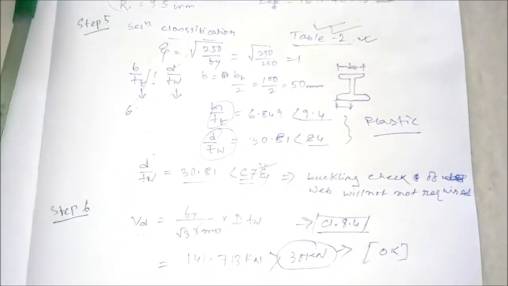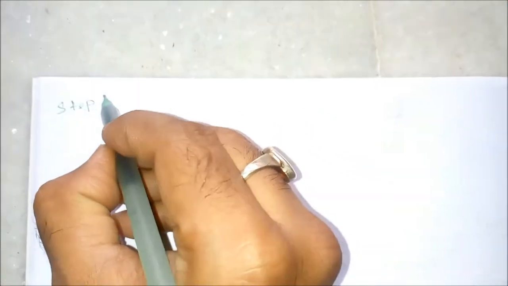Now look at the next step, step number 7. Earlier I have already told you that there may be two cases with which we have to design. One is the high shear condition, one is the low shear condition.